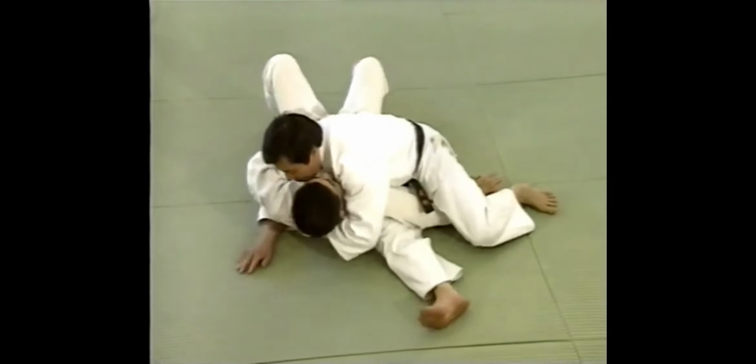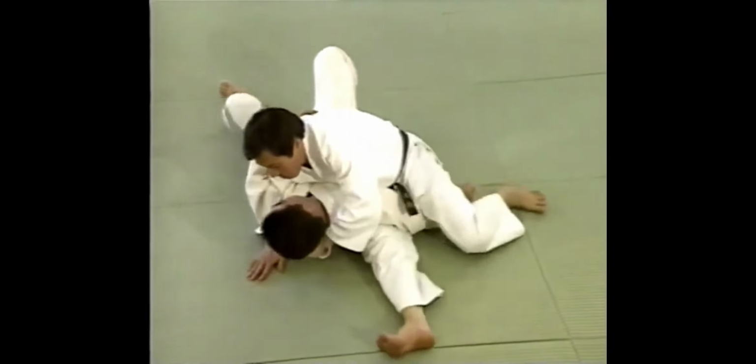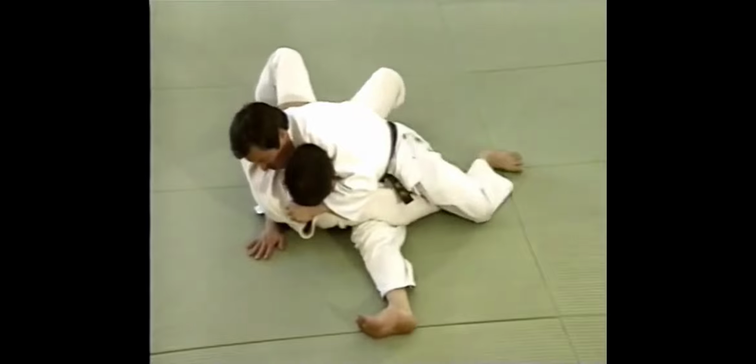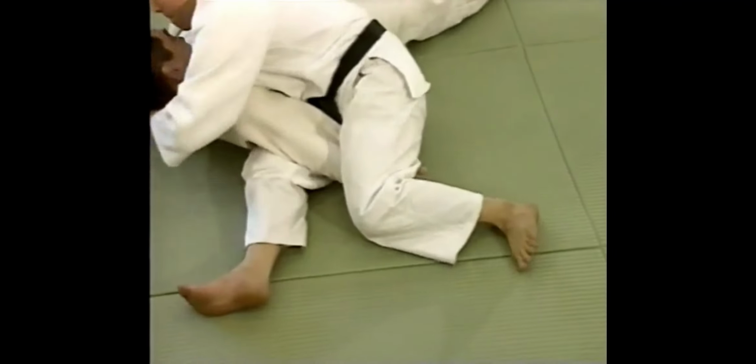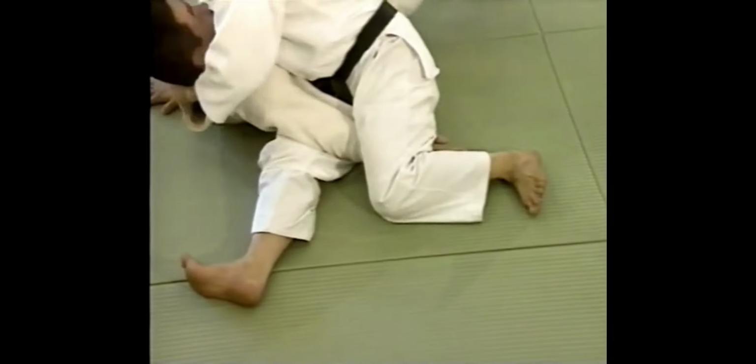This variation involves trapping your opponent's right arm between your legs. Reach around his right elbow and apply a scissor hold with your legs.